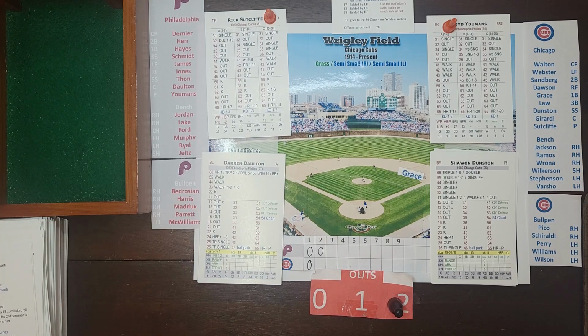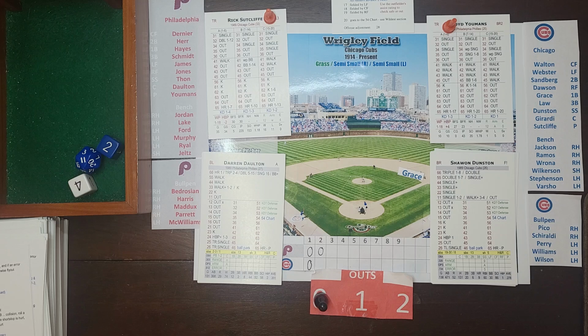All right, here's Shawon Dunston, 2-4. 24, hit by pitch is a 1. That's a 20. No hit by pitch, so he is out. And it will be a line out to center field. So that's going to end the inning. No runs, a hit, no errors, and 1 left. 2 innings in the books here at Wrigley.